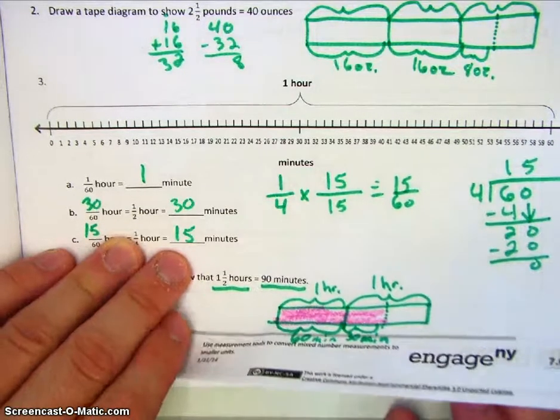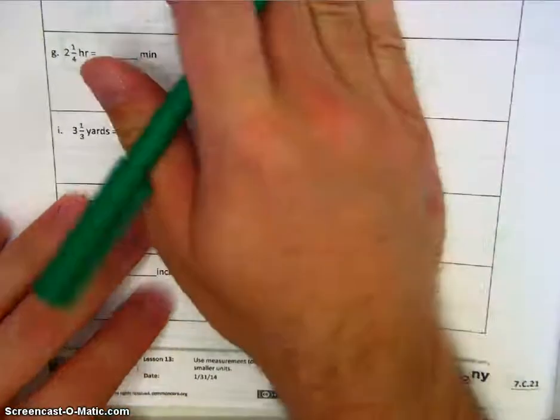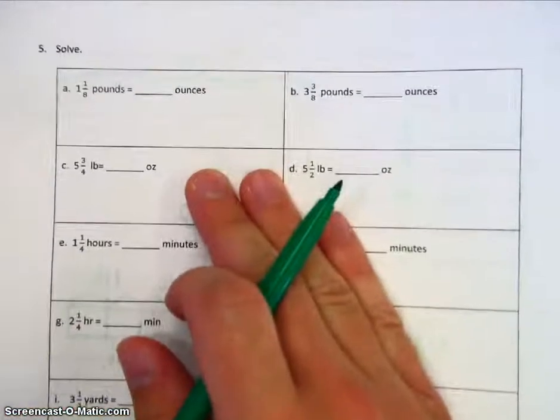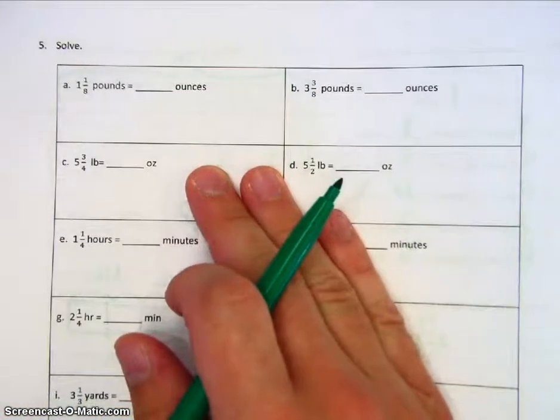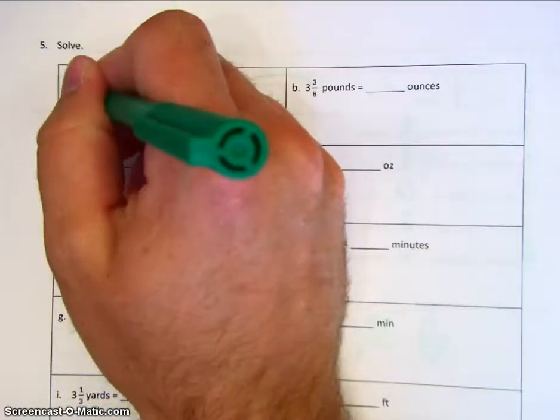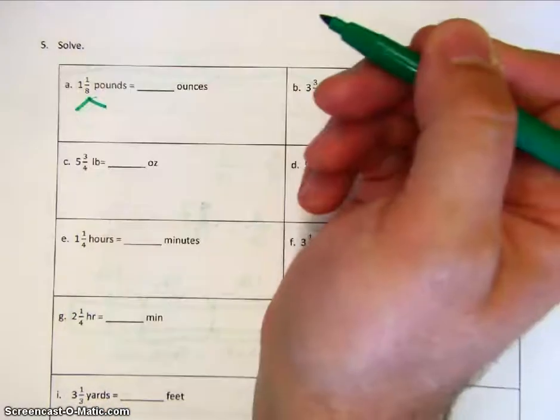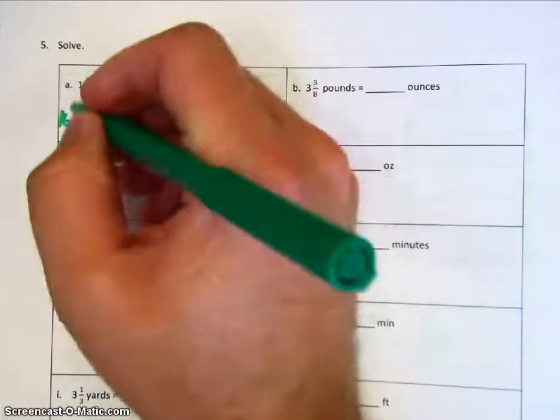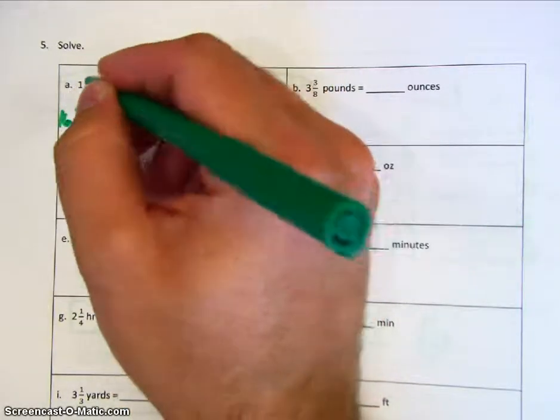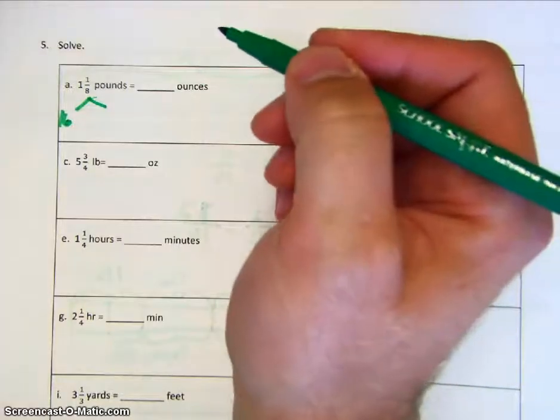Okay. All right. So moving on to our next page here, we're just going to do some quick conversions, again going from a larger unit to a smaller unit. So we have our 1 1/8 pounds turning into ounces. Well, 1 pound we know is 16 ounces. So what's 1/8 of 16?